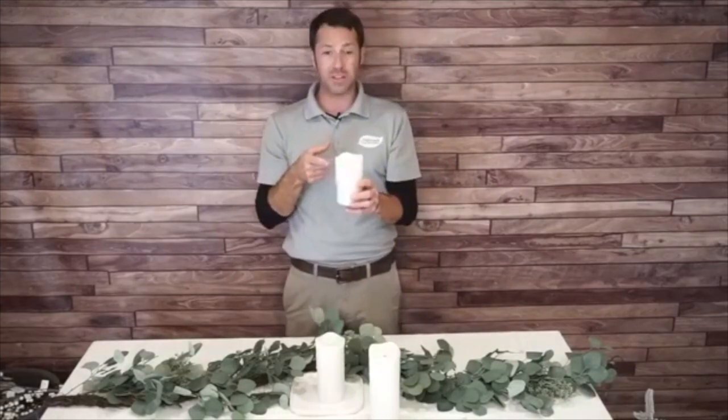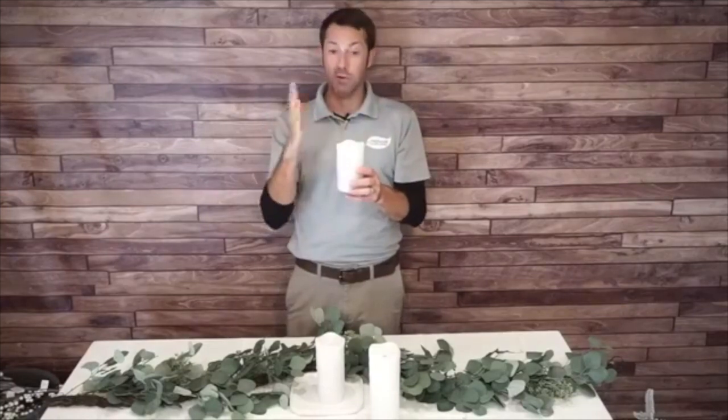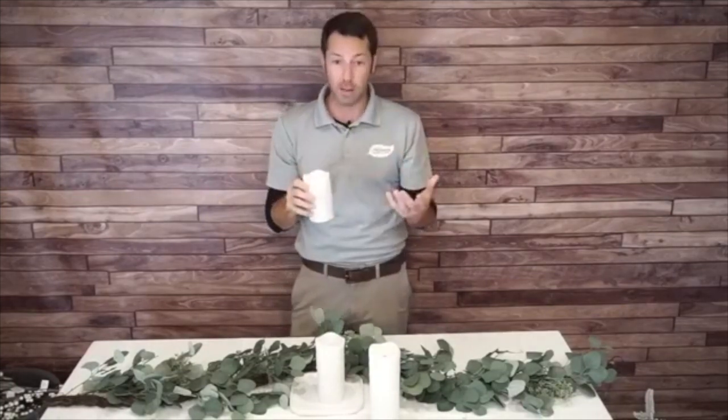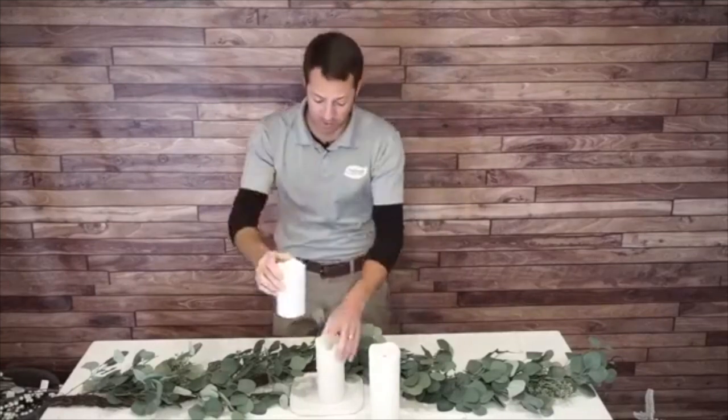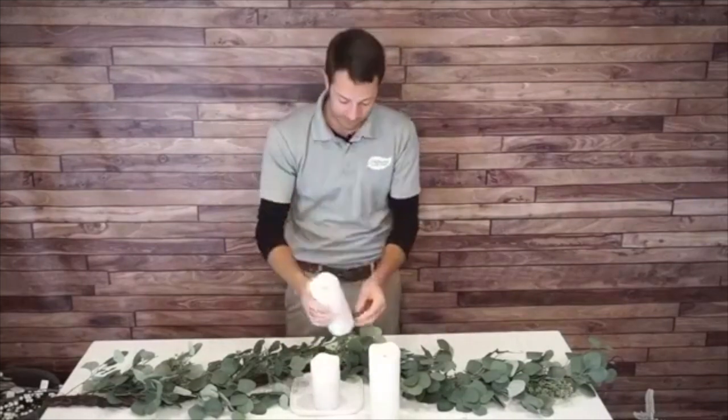What's also cool about this candle is it's magnetized. So it plays off the north-south pole. So the movement of the wick will never stop. So it's not a fan. You don't have to worry about the fan burning out or anything. Awesome, awesome candle. So I've got 3 different sizes. We'll get these all on.